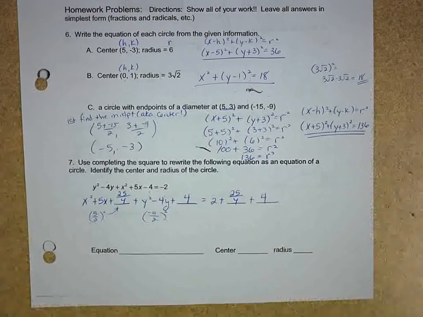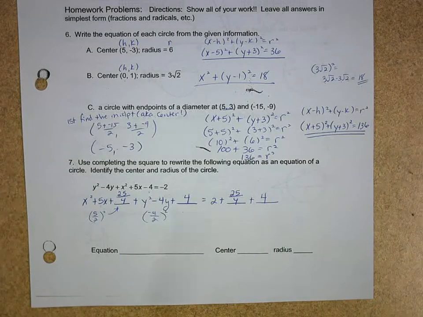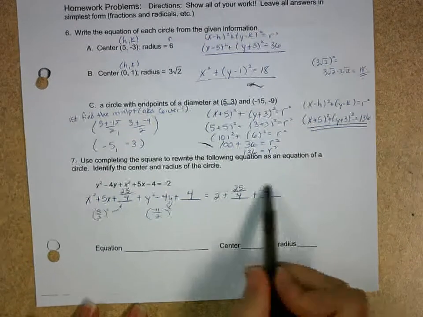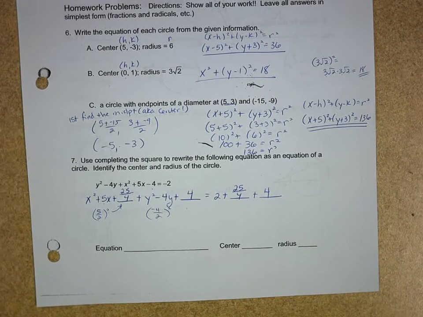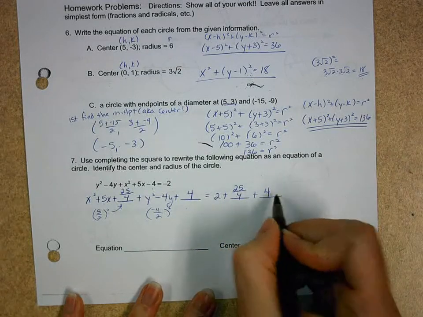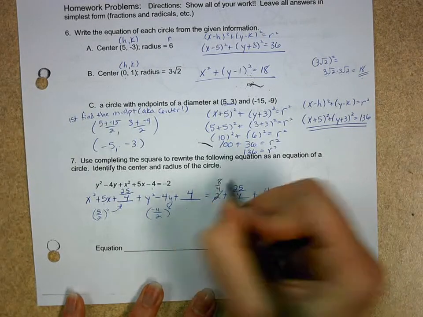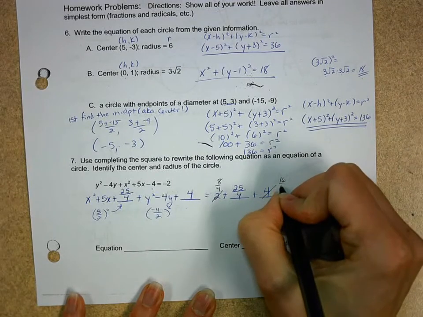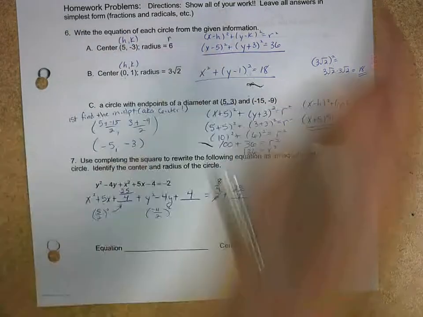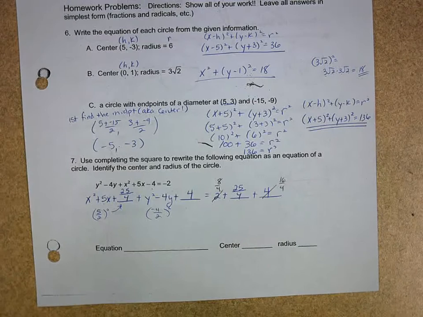Now I'm to the point where I can rewrite my equation, but one of the things I'm going to have to do in order to rewrite this equation is to get this all with a common denominator, and we're going to rewrite it as an improper fraction. So first of all, I'm going to rewrite this one as 8 over 4. And I'm going to rewrite this one as 16 over 4. It makes it a lot easier for me just to add the numerators across.